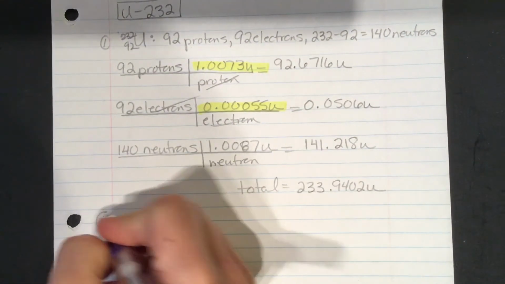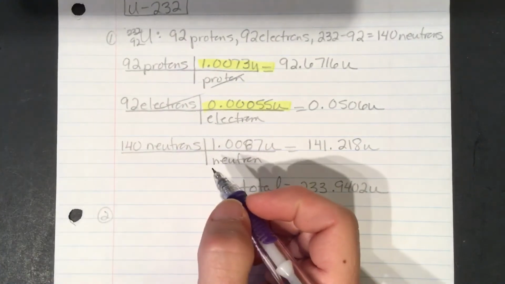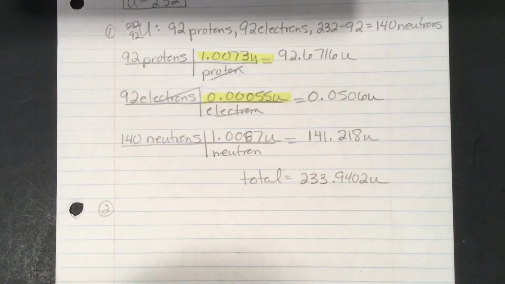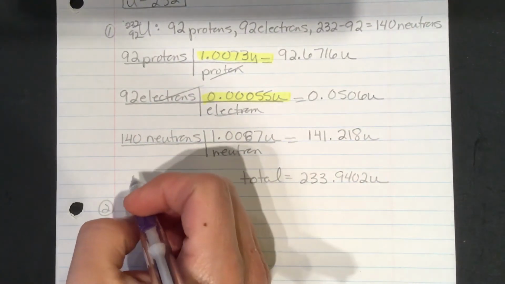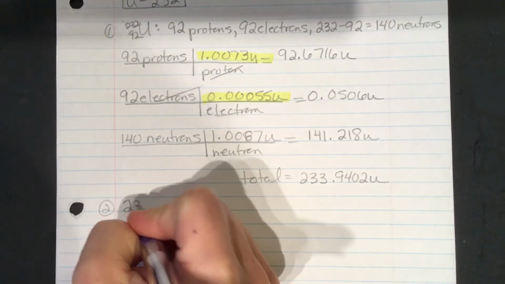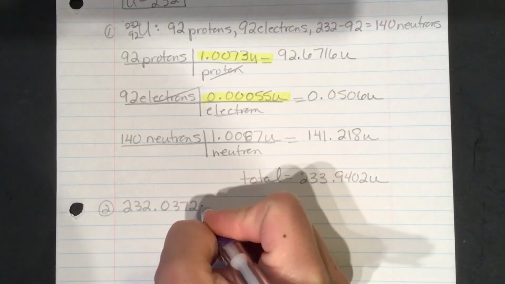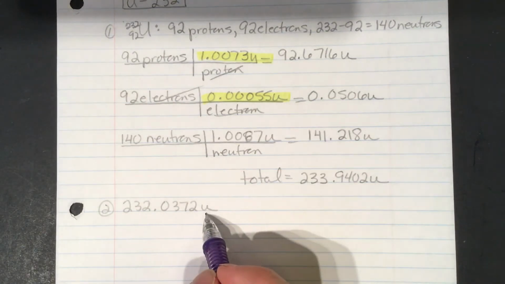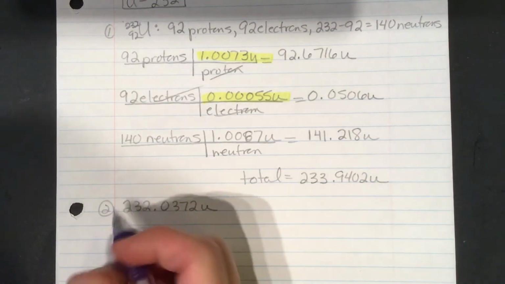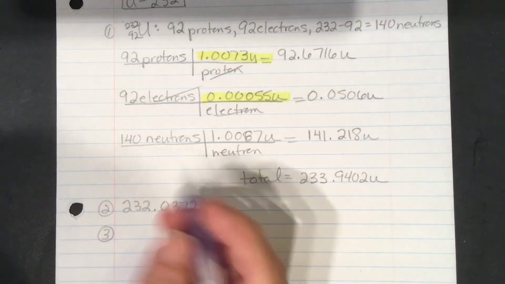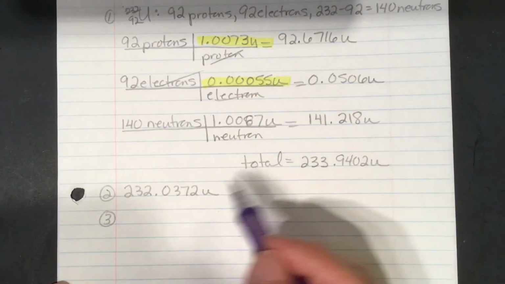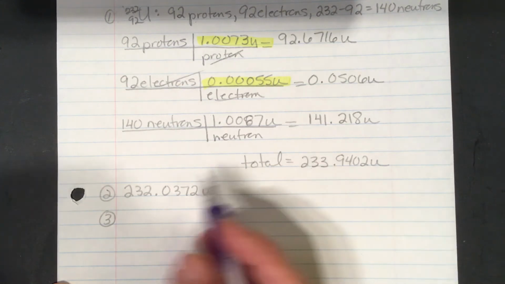Now for number 2, part of why I'm doing this with you is the actual mass that they have measured is 232.0372 mass units. So remember, you look this number up. For 3, I'm going to subtract 2 from 1.